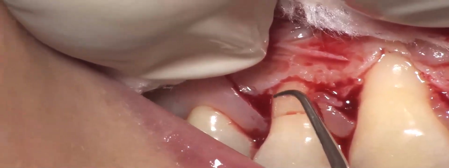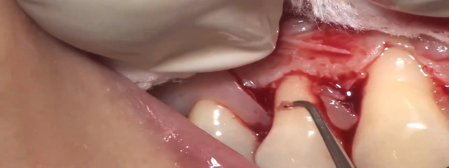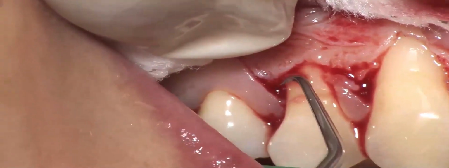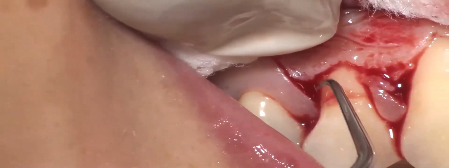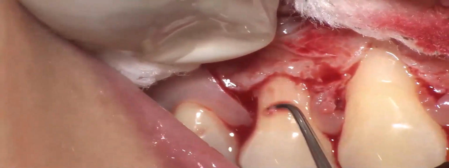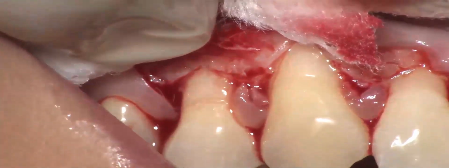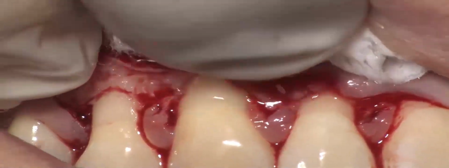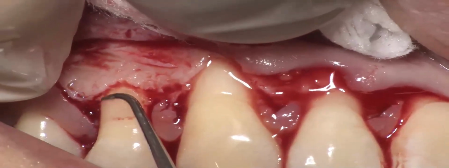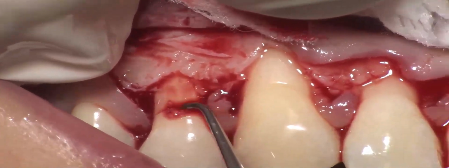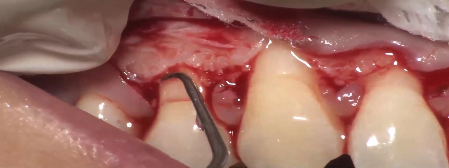Change the extremity of the curette to make root planing of the distal portion. When you hear the difference in the noise of the dentin that is going to be planed, it means that the root is ready.